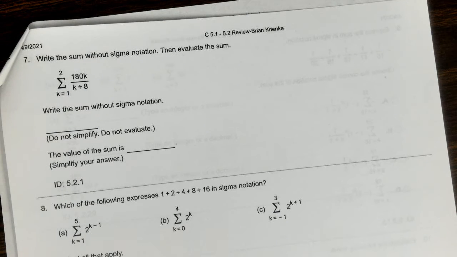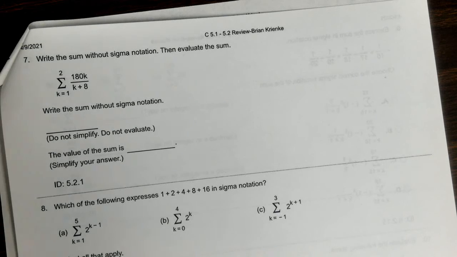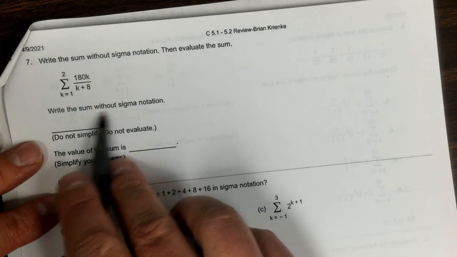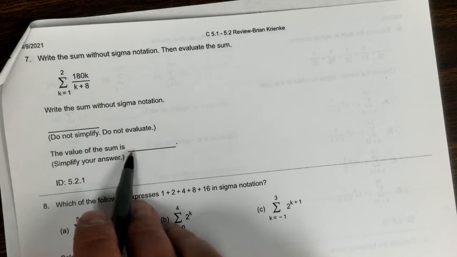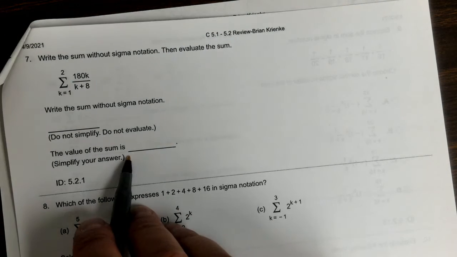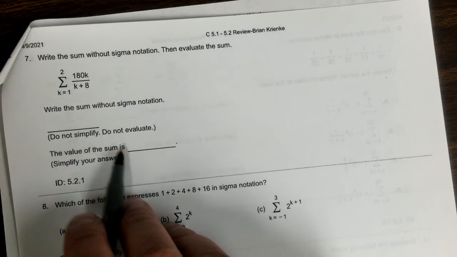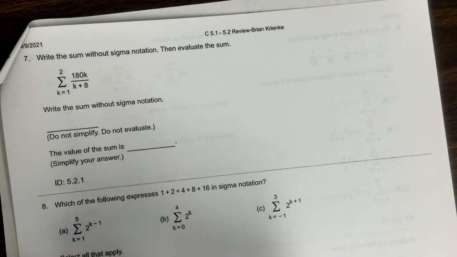Now let's move on to the summation questions. And so these are like what's on 5.2. So the thing to notice about this is it says write it without sigma notation. Don't evaluate it on the first blank, but you do want to on the second blank. So basically we just want to sub in.